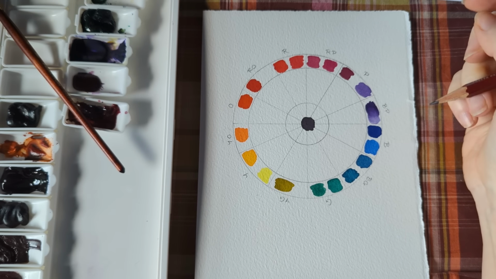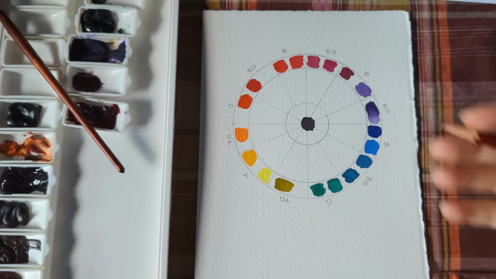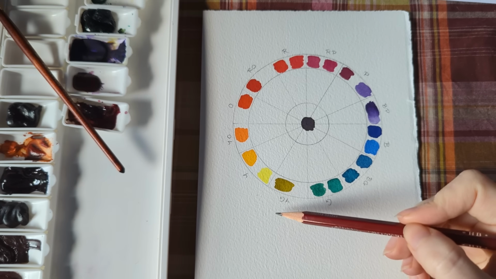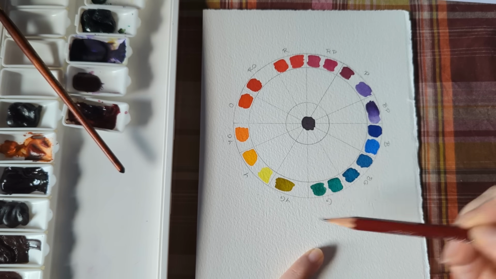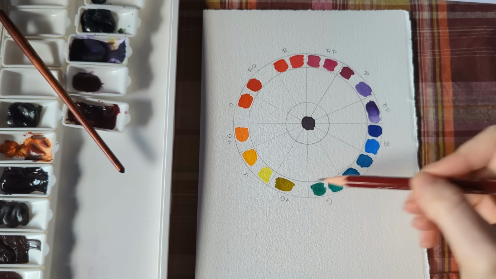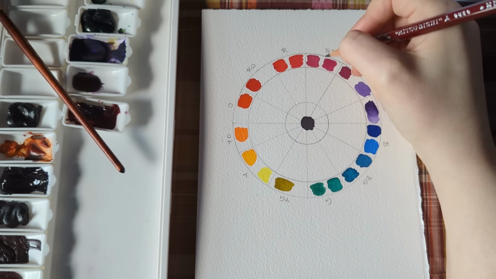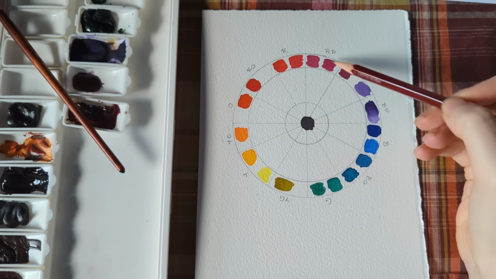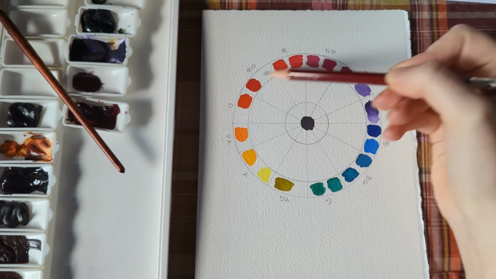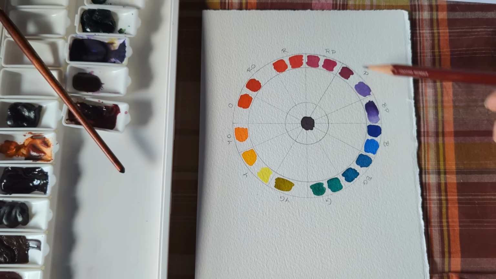If we were to try to theorise a perfectly saturated green, realistically it would be even more saturated than the actual pigments that I have. So when I'm actually painting, I'm thinking about these as being my upper limit. These are the most saturated I can get.